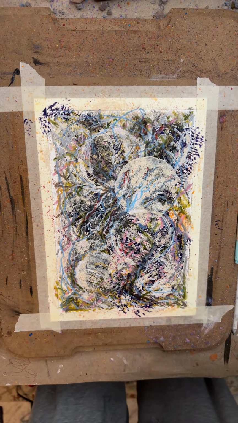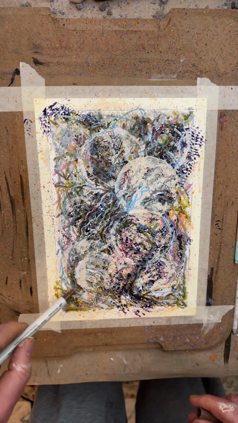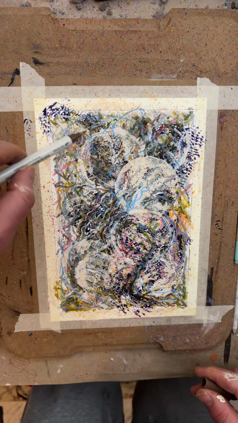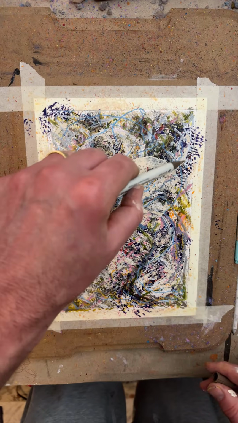And then a little bit more of this copper color, and then we'll be done, I think.